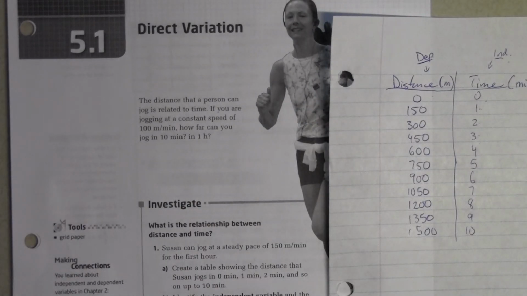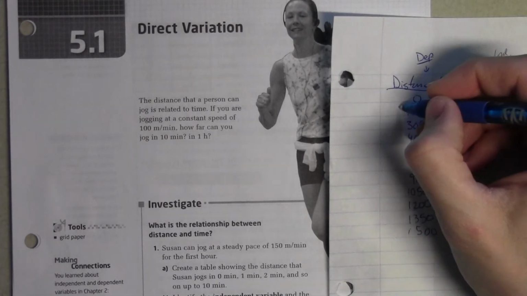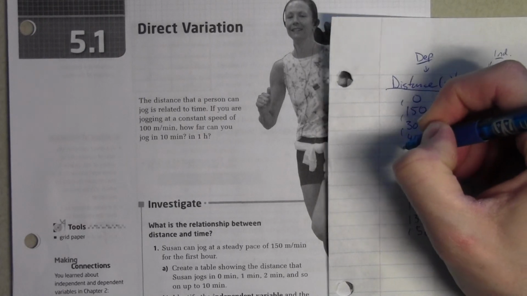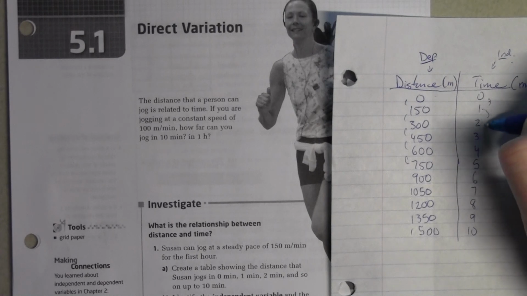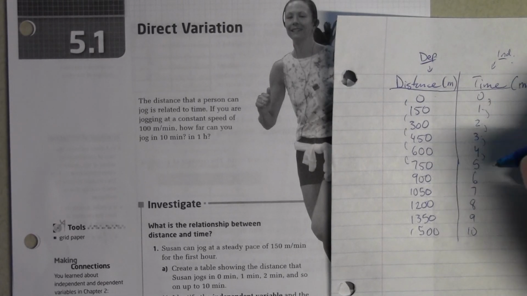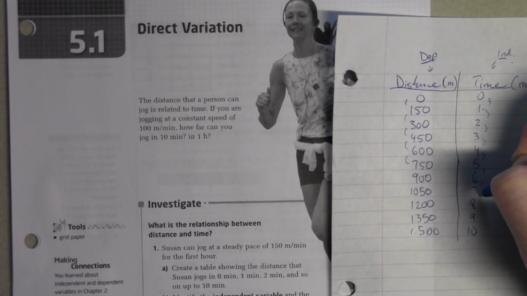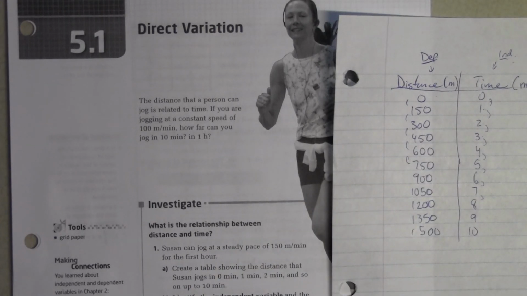It's not usually the case, unless it's a perfect variation. When we have the independent variable, because it's the chosen variable, it usually always has the same gap. So that's another big indicator: the spacing between the x values.